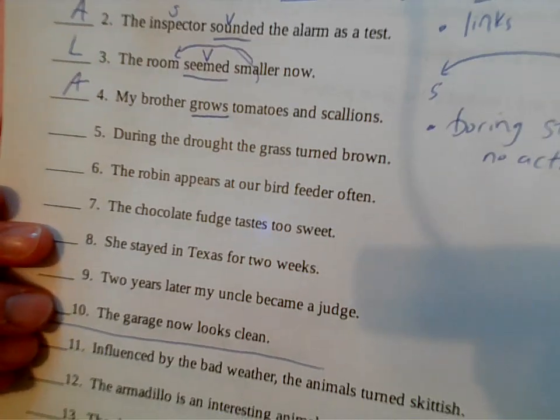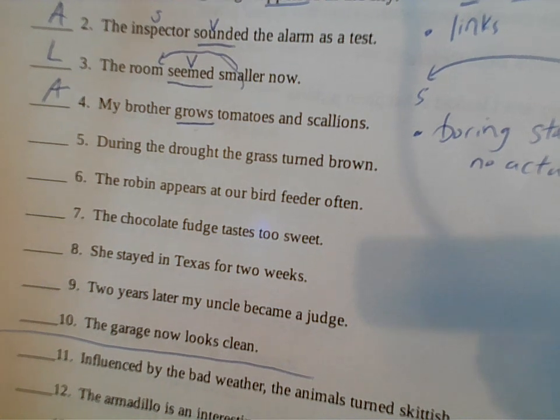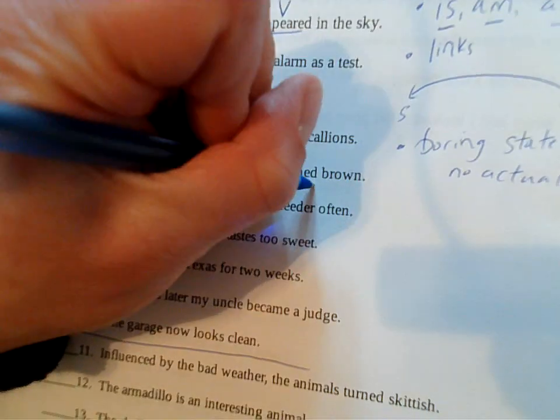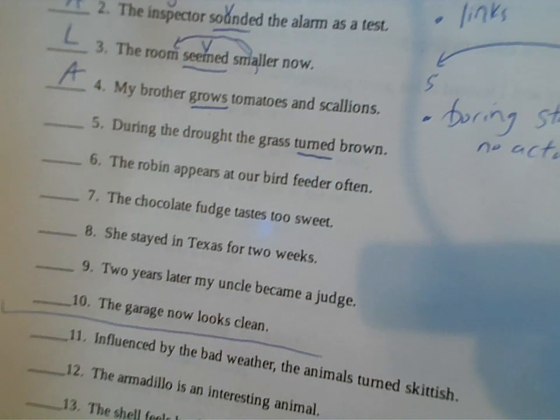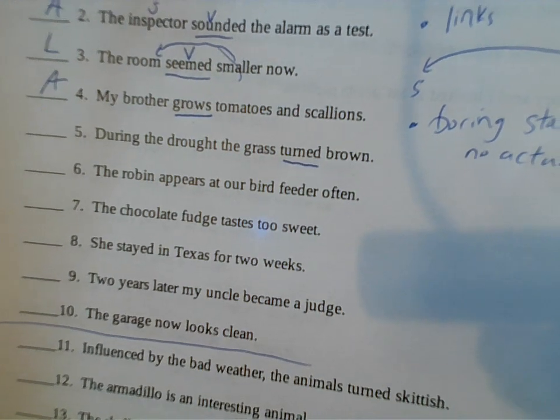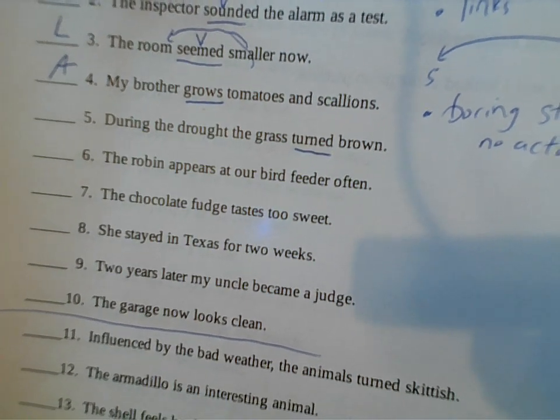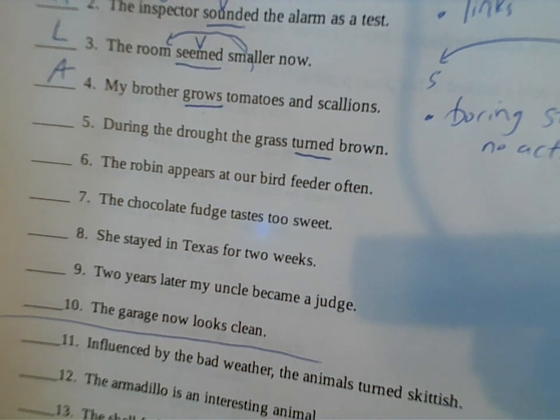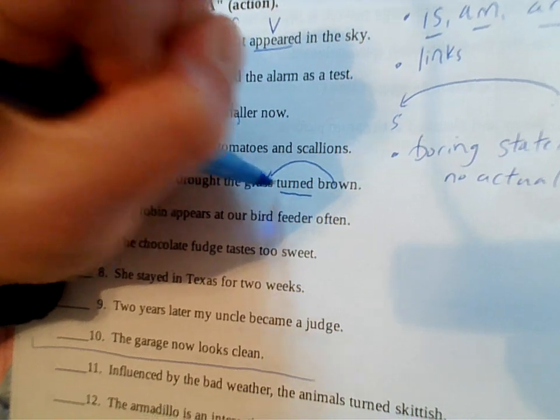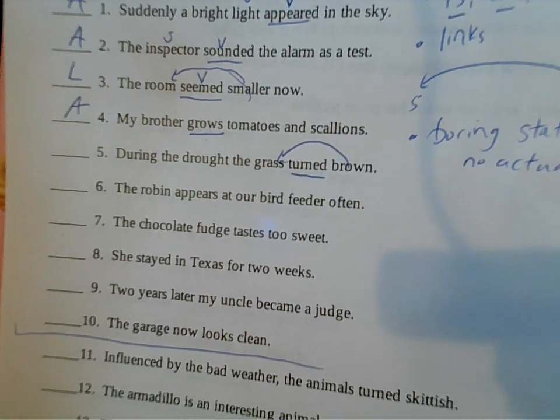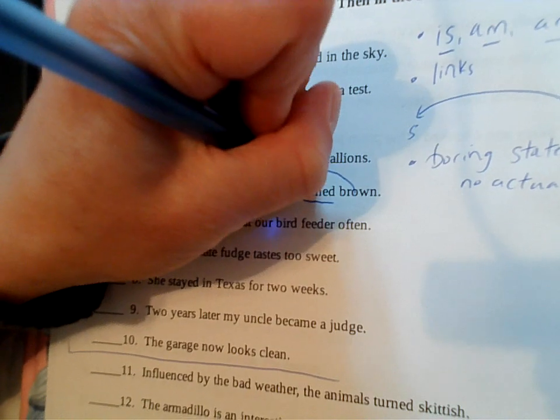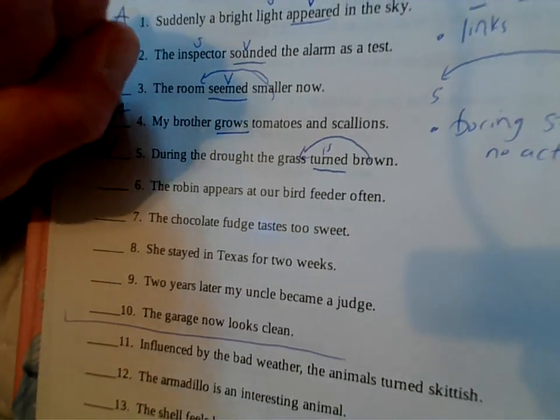5. During the drought, the grass turned brown. Grass, what did it do? Verb, it turned. Now, turned can be a physical action, like you can get up and turn around, or it can just be something becoming a certain way. It just is brown. Which case do we have here? The grass is brown. Does brown link to describe the grass? Yeah, the grass isn't physically turning around, it just is brown. So if it links, and I can substitute that is, am, or are, that is linking.